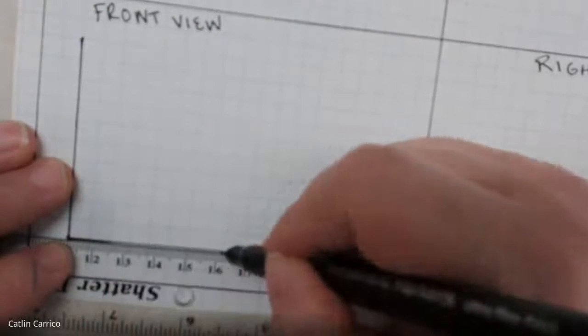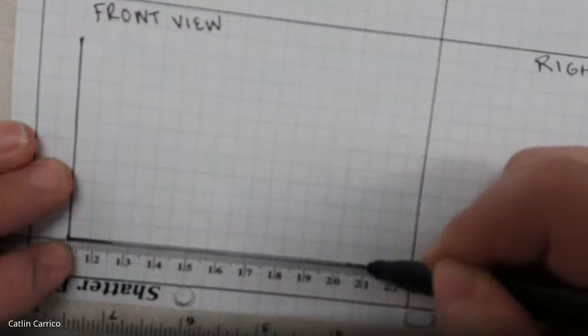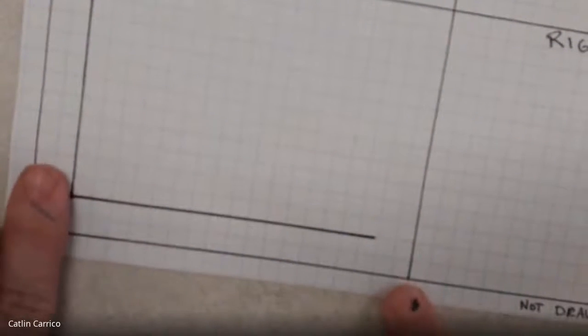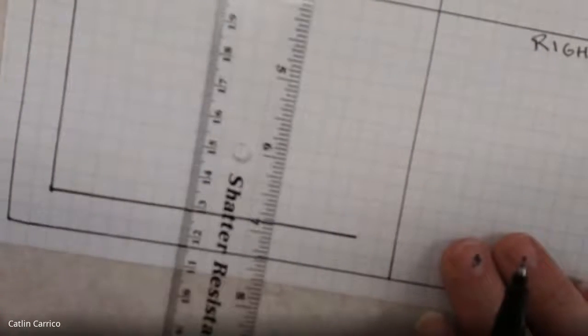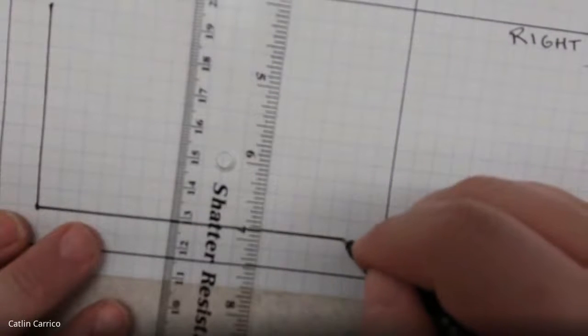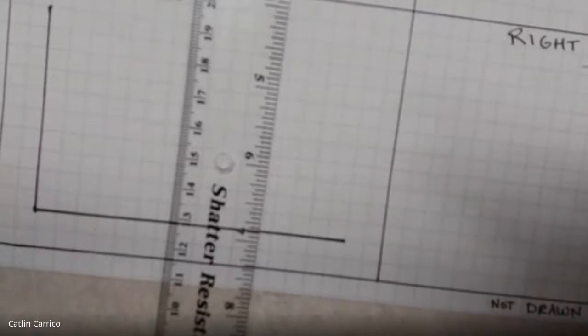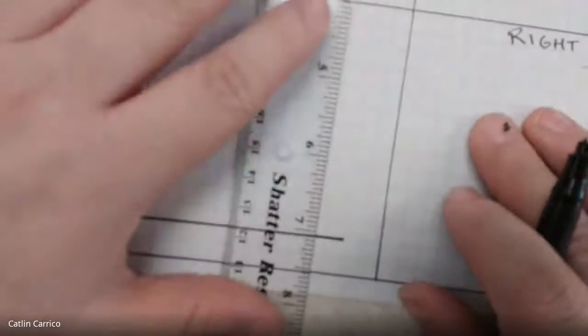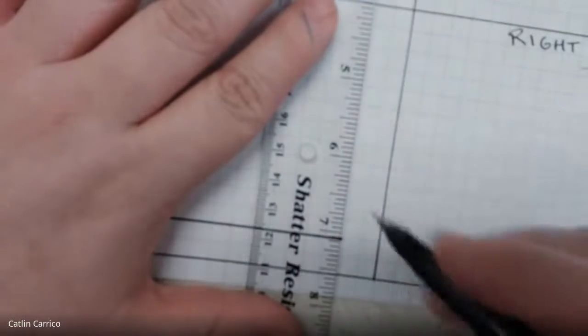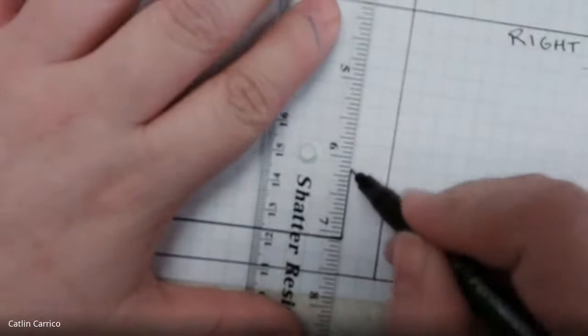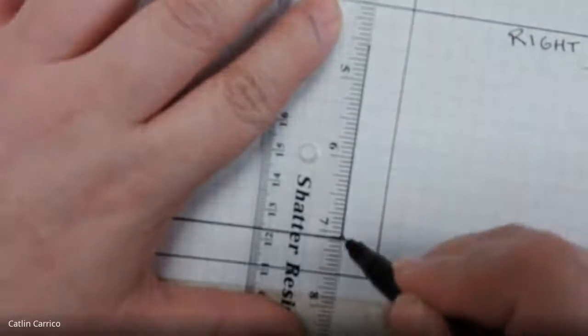Draw our lines from here to here, stopping at the 2, leaving that border. It's about a finger's width, too, is what I like to estimate when I'm drawing these in. And it's just a preference. I think it makes it look neater. The same thing up top, like this.